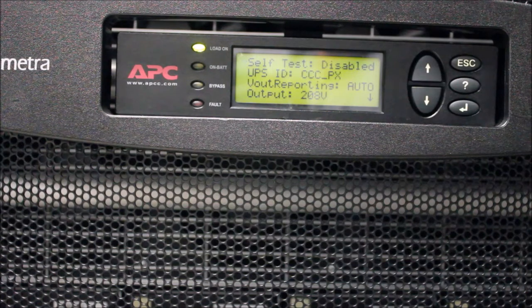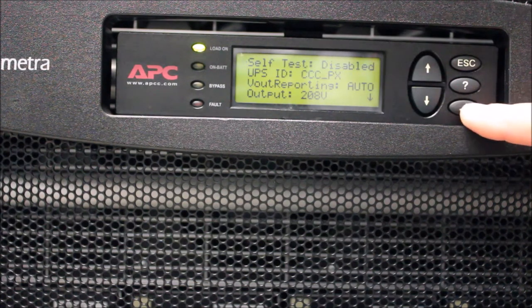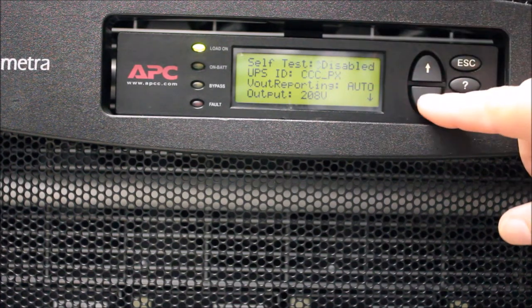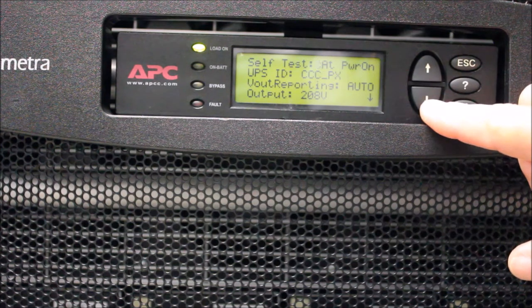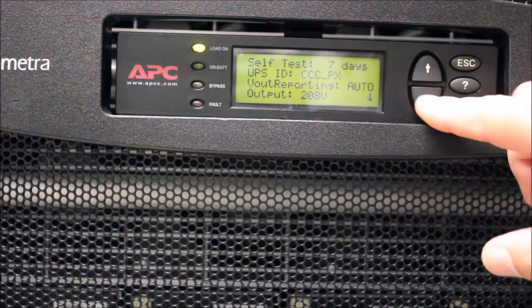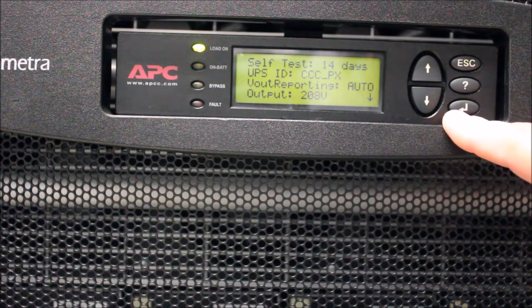The first option is the Self-Test option. Press the Enter key to change its settings. Using the arrow keys, scroll through the 4 options for your self-test. They are at power on, every 7 days, every 14 days, or disabled.